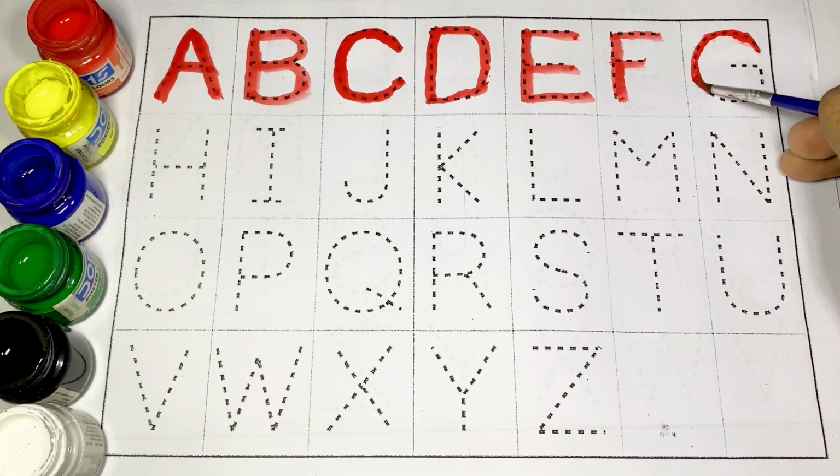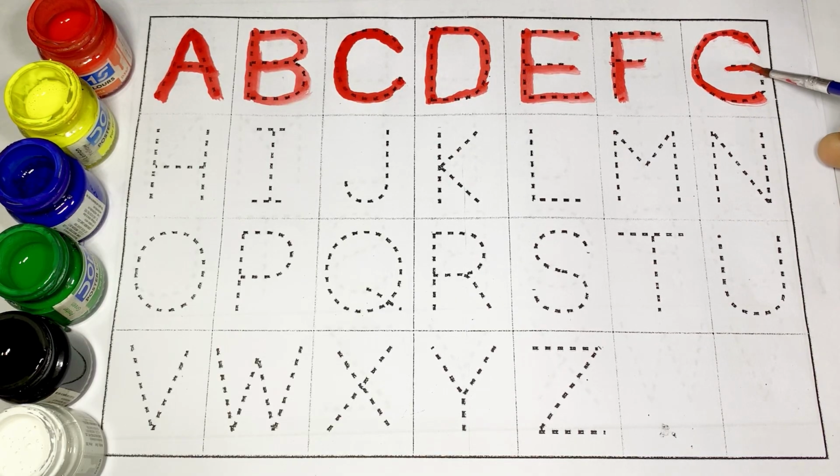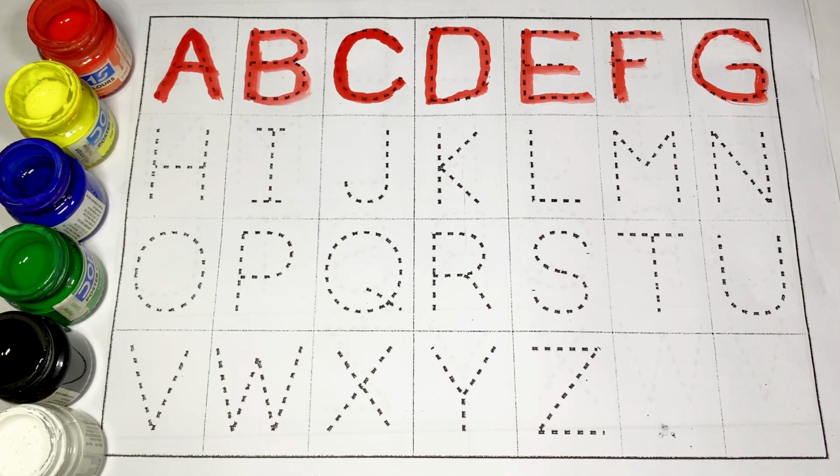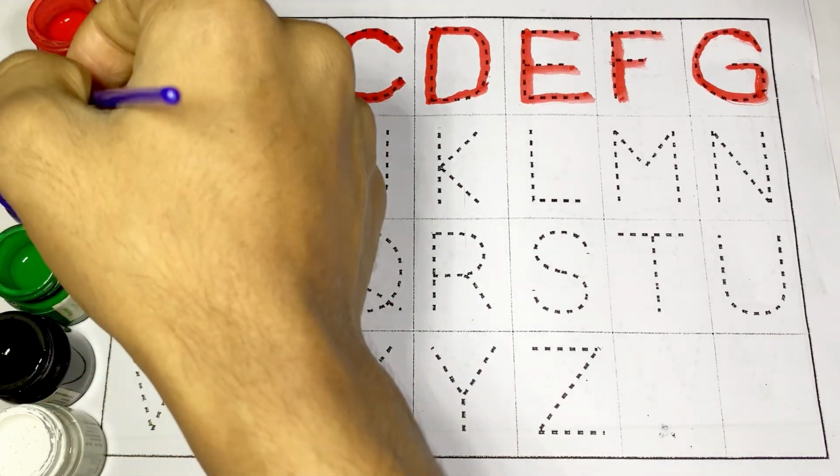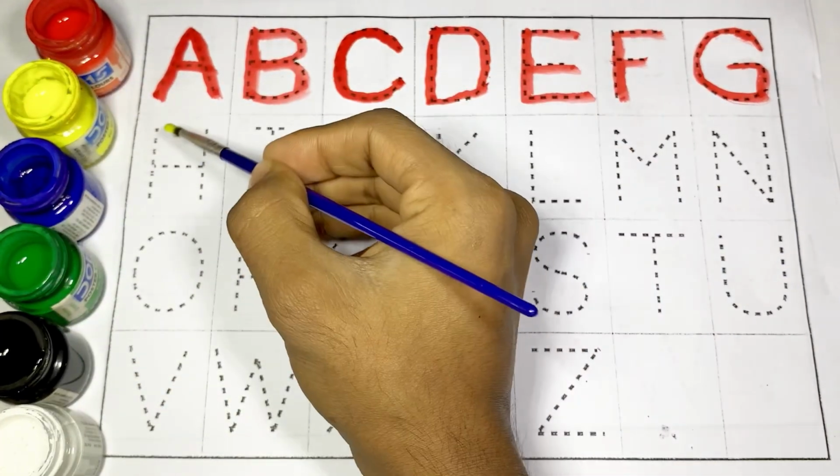G for God, G for glass. The alphabets of G. Kids, now H. H for hand, H for helicopter. The alphabets of H. And use yellow color.